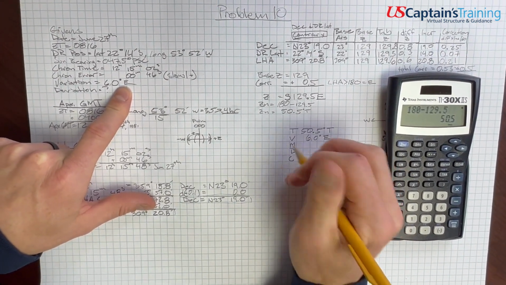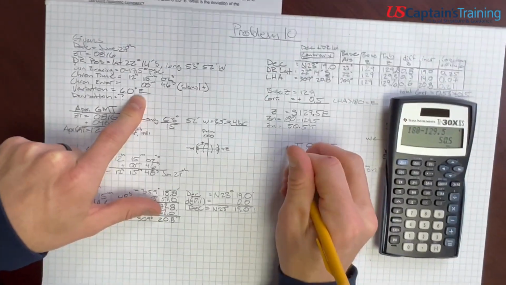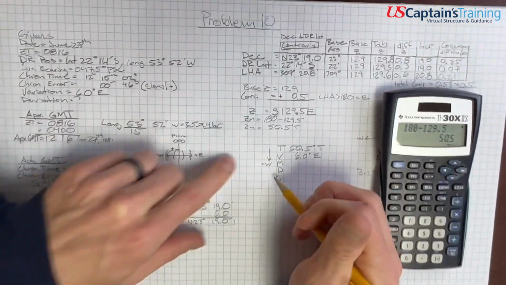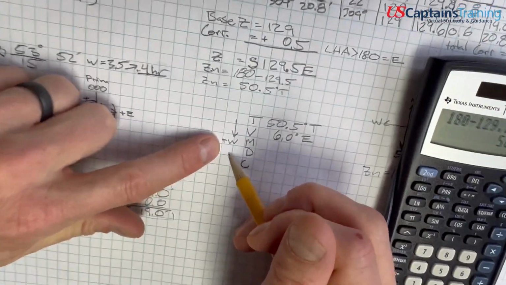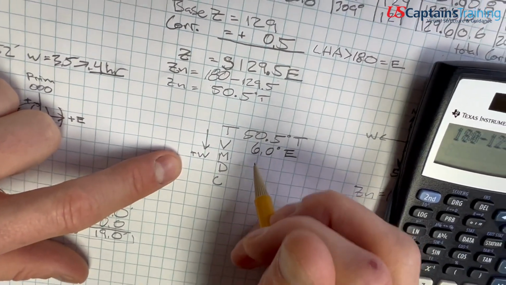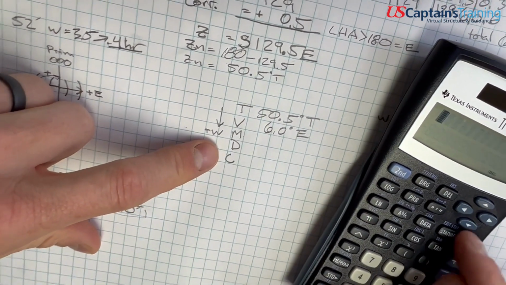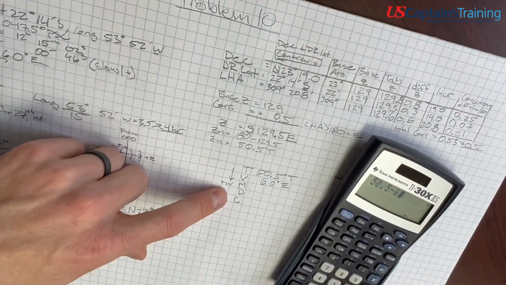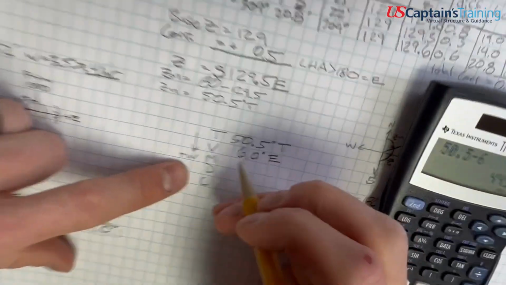What do we do with the east? Well, I always draw this. When we're going down from true to compass, we add west, which means we do the opposite. We'll minus east. And if we're going up, we do the opposite. So we subtract east in this case. 50.5 minus 6 equals 44.5.